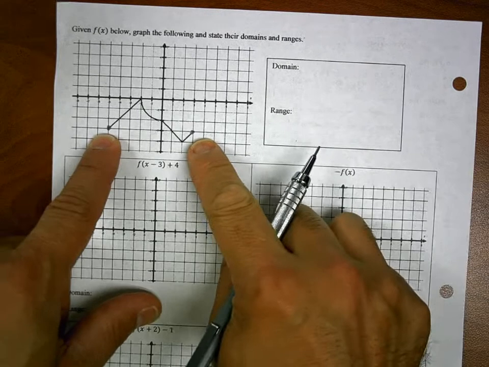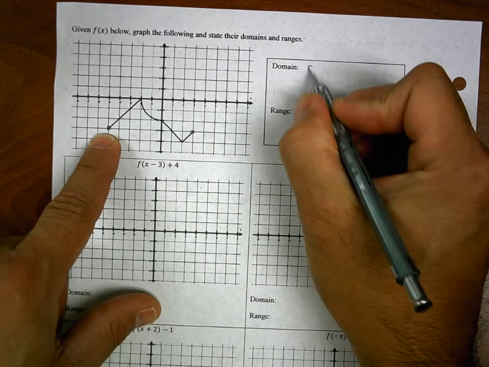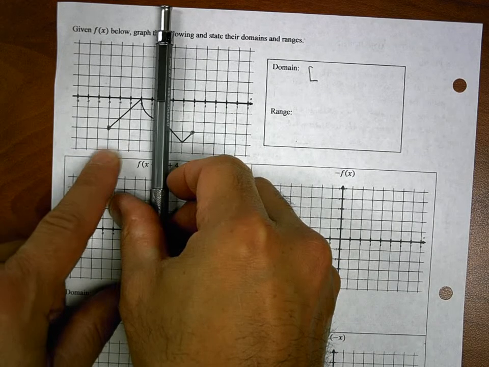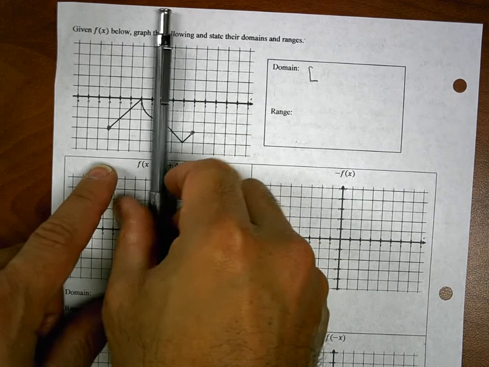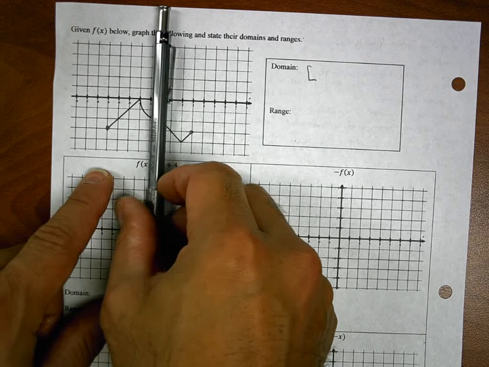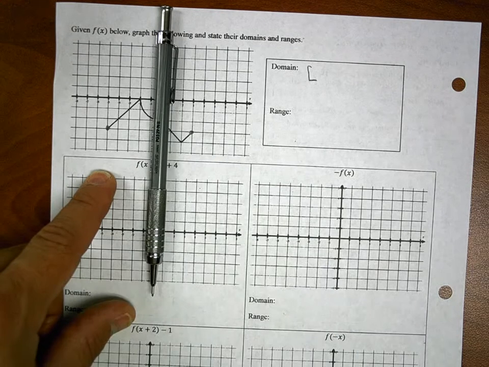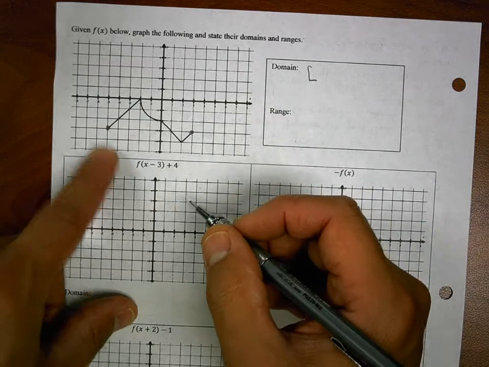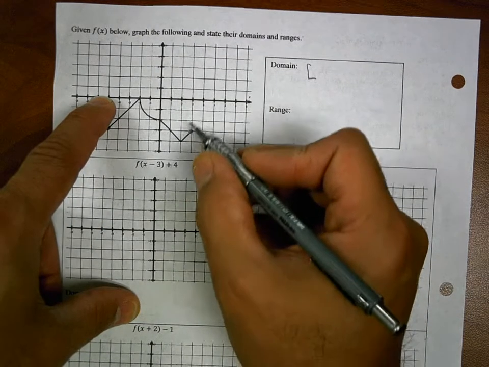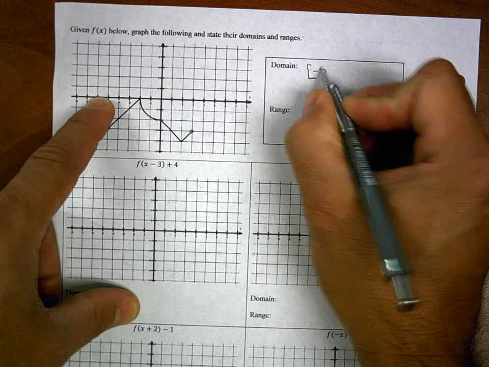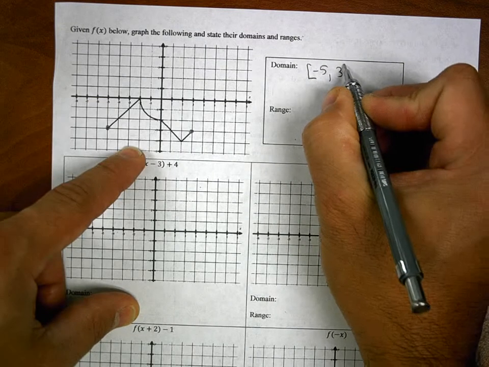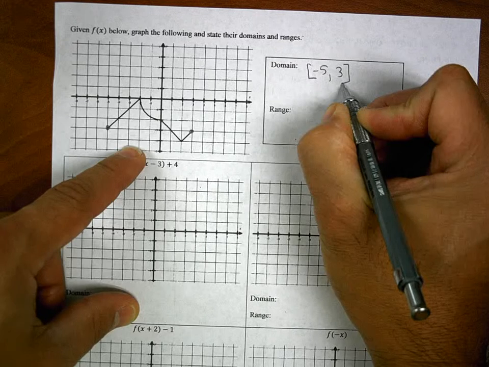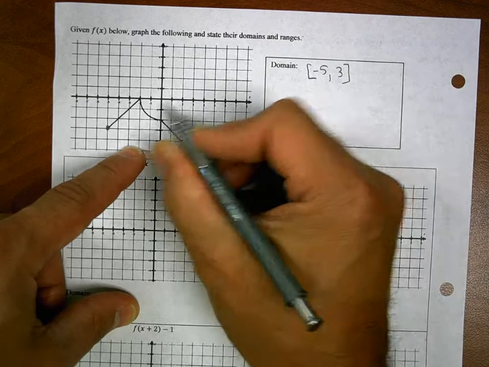Domain. The domain of this graph, remember these are x-axis numbers, so you can pretend the y-axis is not even there. What's the domain from where to where? Negative 5 to positive 3. So negative 5 to 3. And why is it a square bracket? Because it's a closed circle, it includes it. There is an x equals 3. At x equals 3, you're right there.